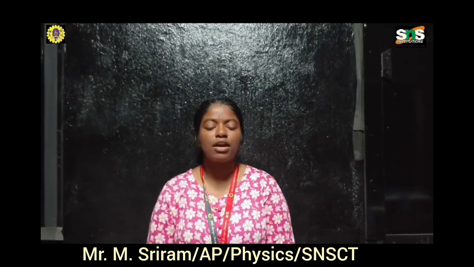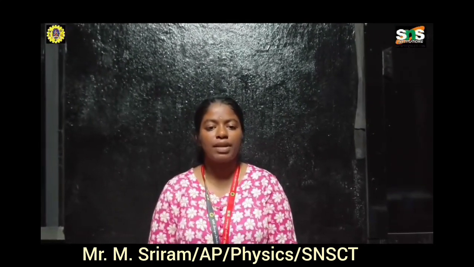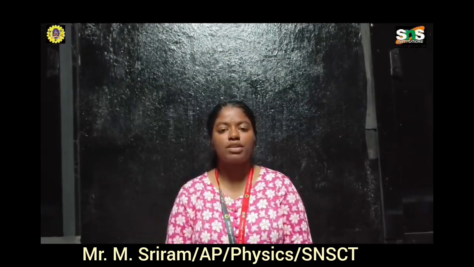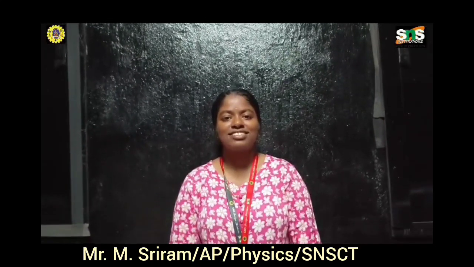Today we will be discussing the applications of Young's modulus. The objectives are to understand the concept of Young's modulus and its significance in material science, to explore various real-world applications of Young's modulus in engineering, construction, biomechanics, and aerospace industries, and to discuss how elastic properties of materials influence their selection in different fields.